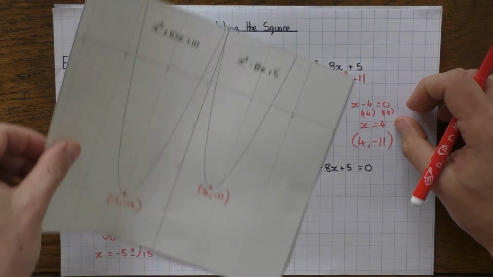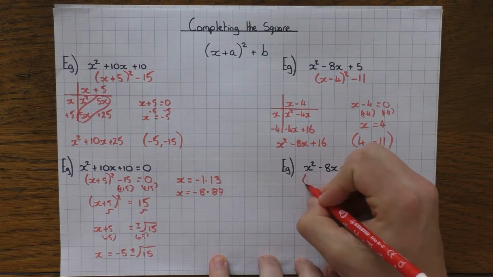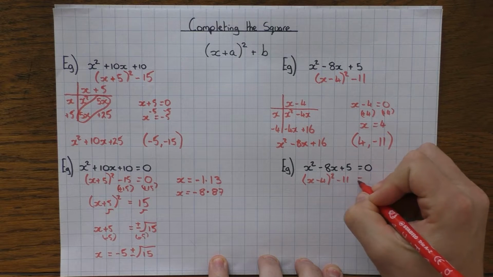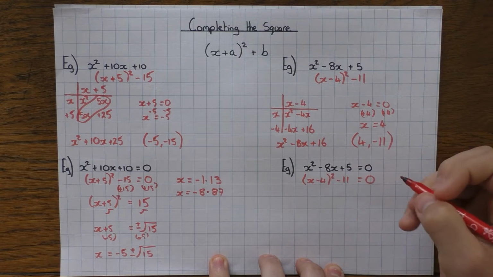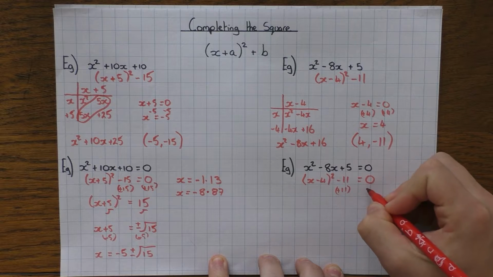Okay. Right, now let's solve that one. So again, it's now equal to 0. So when we completed the square, it was x minus 4 squared minus 11. That's now equal to 0. So just like we did over here, just start to solve it using the balance method. So I'm going to plus 11 to both sides.